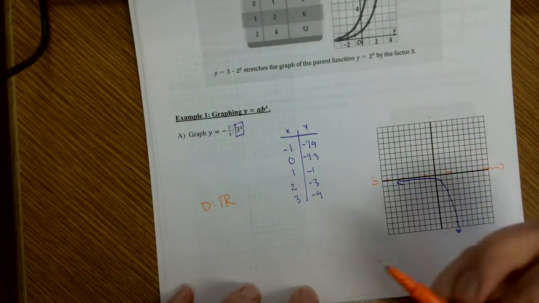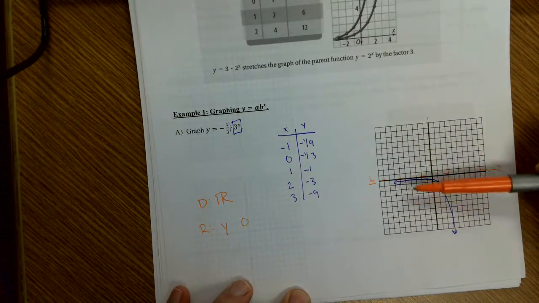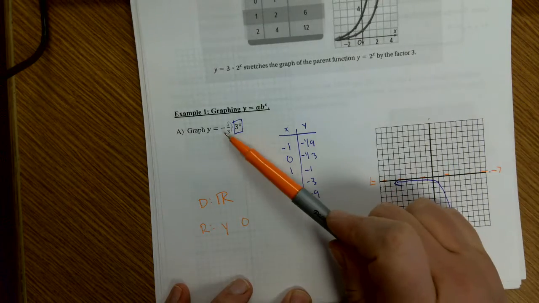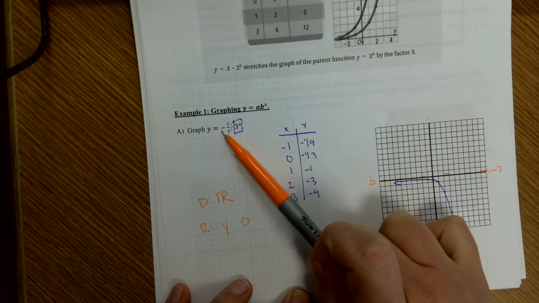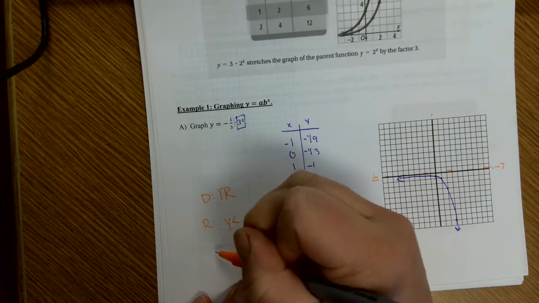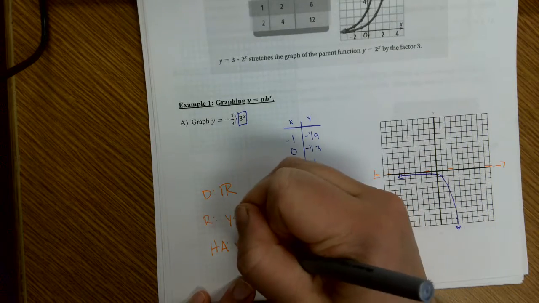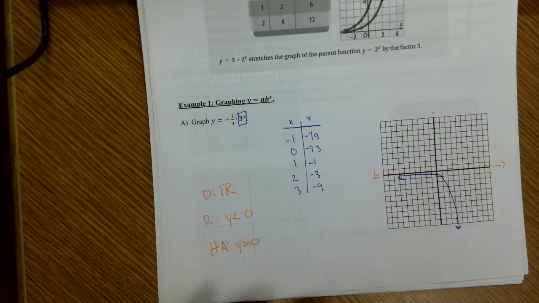We can put any number into that. My range is going to be, my graph is below the line because of this negative right here, not because of the 1/3. Because of the negative, it flips it, so it's going to be less than 0. Again, my asymptote will be a horizontal asymptote at y equals 0.